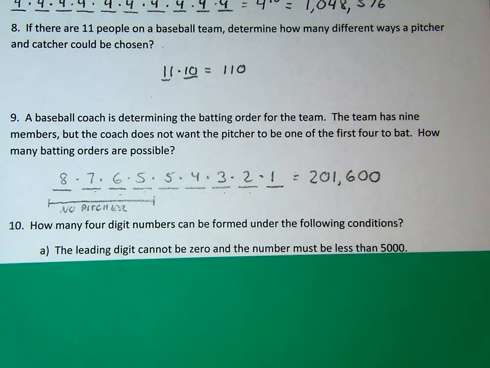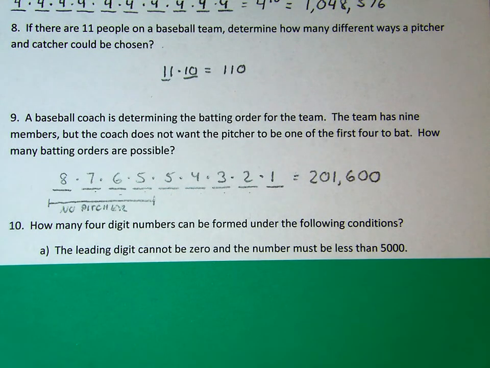All right, last couple questions for this part of our counting principles. How many 4-digit numbers can be formed under the following conditions? The leading digit cannot be 0, and the number must be less than 5,000. The number less than 5,000 refers to the entire big number that gets formed from the 4 digits.